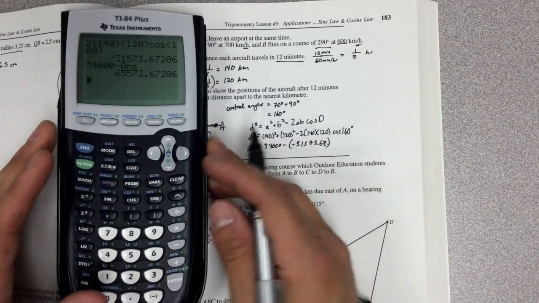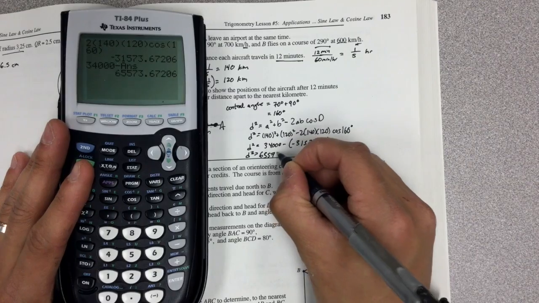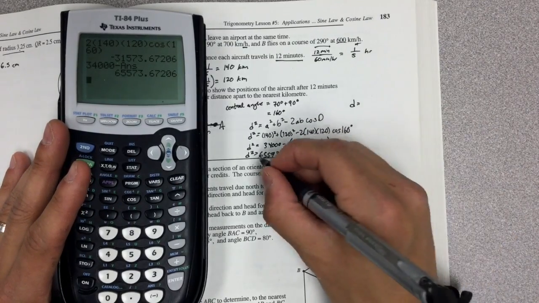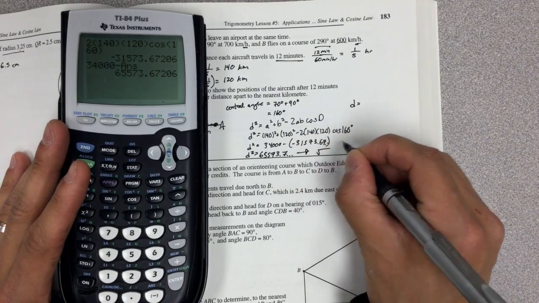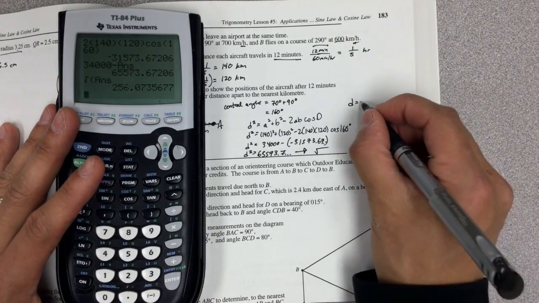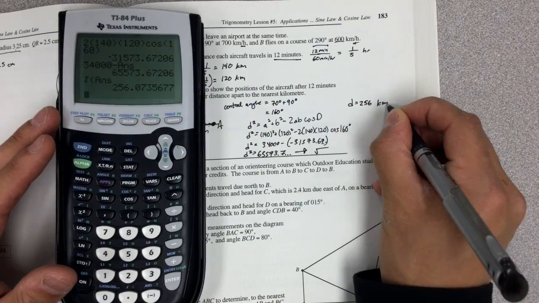And remember, we have to take the square root of that, so 65,573.7. D is going to be this square rooted, so square root my answer, and we get my distance apart of those two planes is 256 kilometers.